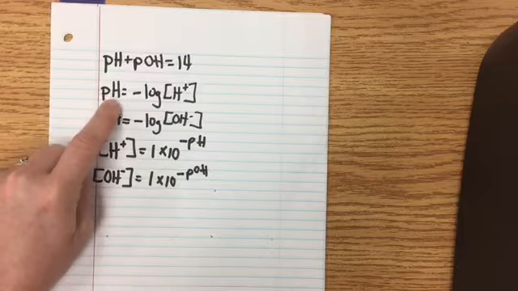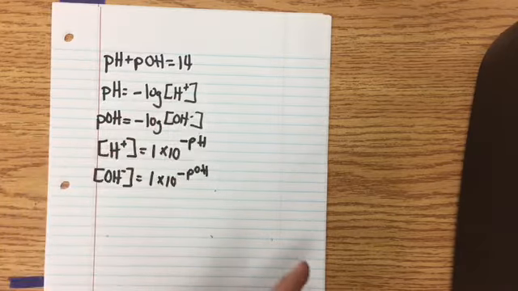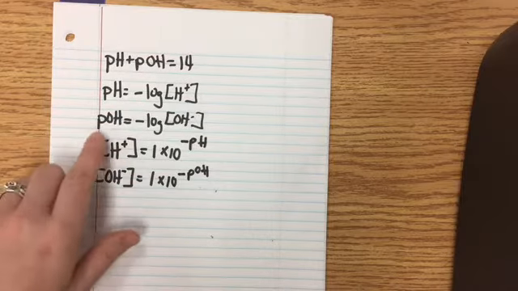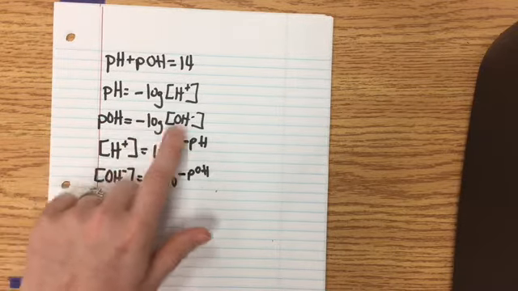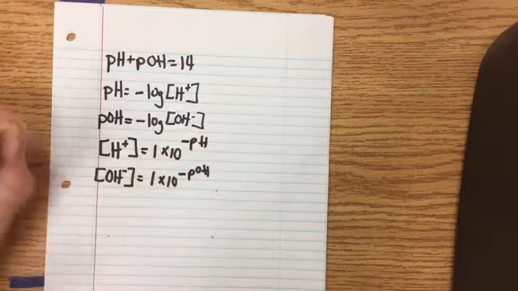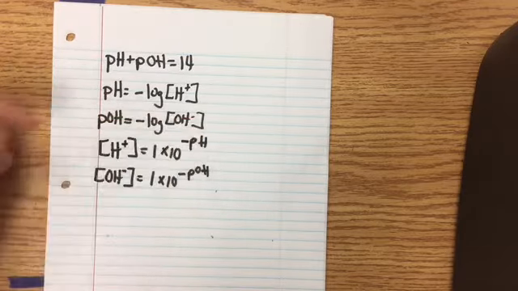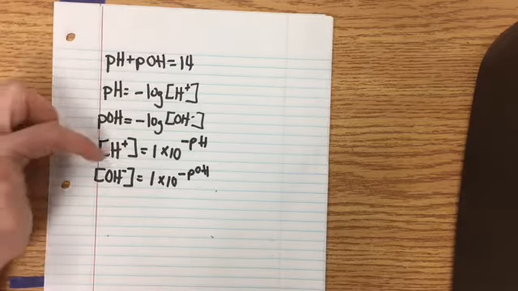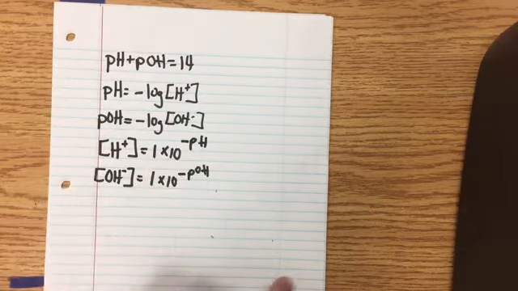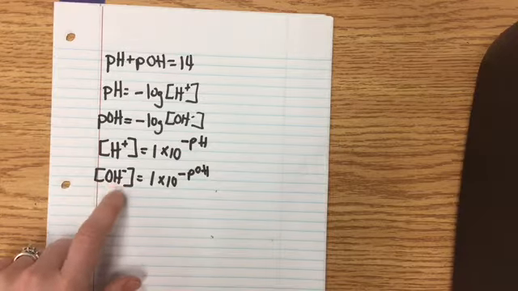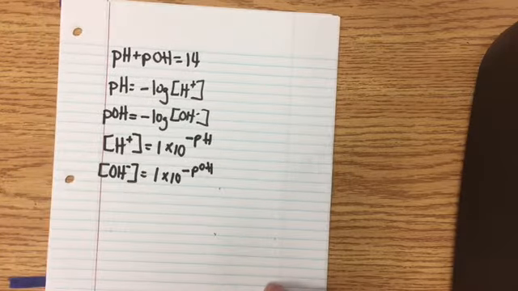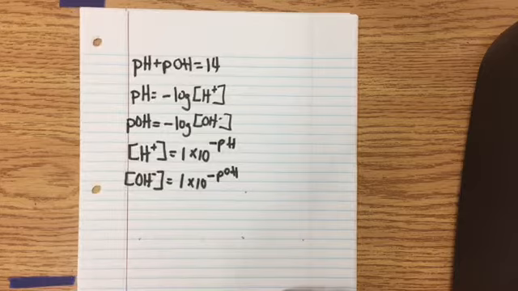We know that in order to calculate pH, we have to take the negative log of H+ or H3O+. You can sometimes see it written both ways. To find the pOH, we're going to take the negative log of OH-, or the negative log of the concentration. That's what the brackets mean, the concentration of hydroxide. In order to get H+ or H3O+, we can take 1 times 10 to the negative pH, and in order to get the concentration of OH-, we can do 1 times 10 to the negative pOH. So we're going to use those equations to help us solve some practice problems.